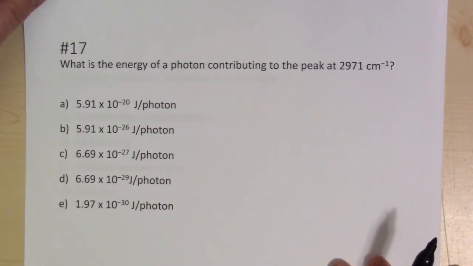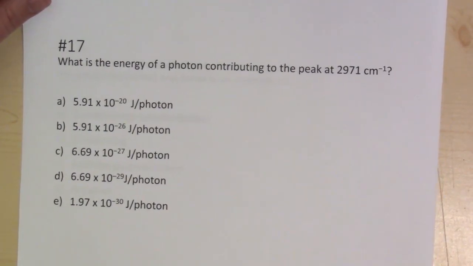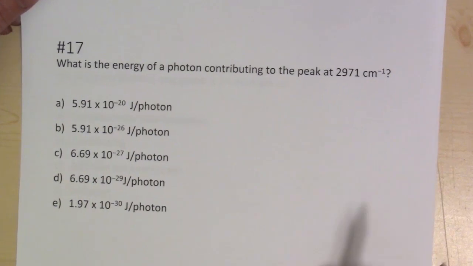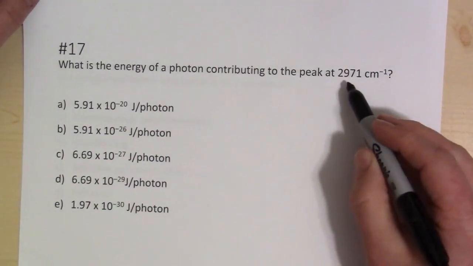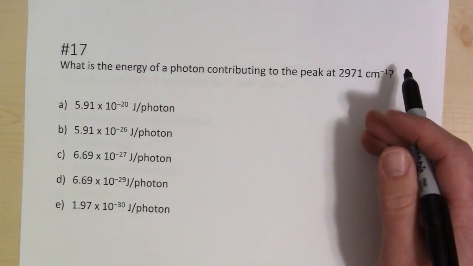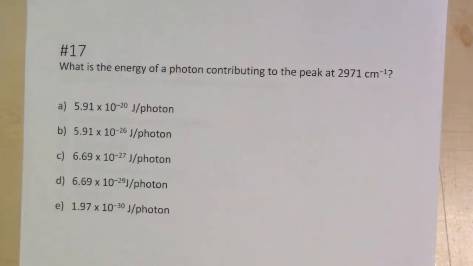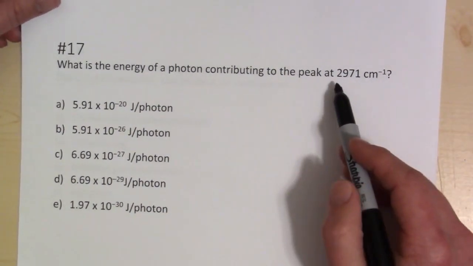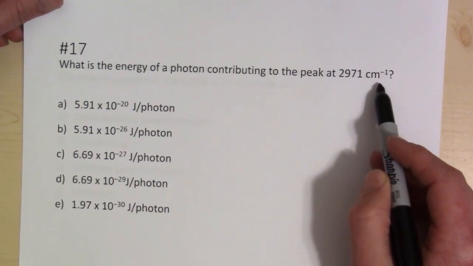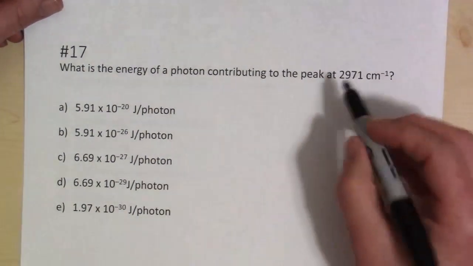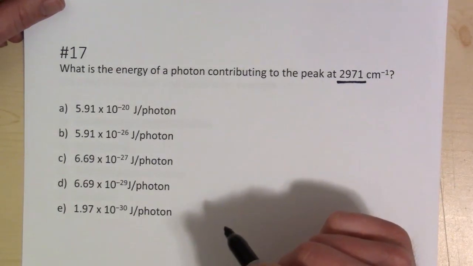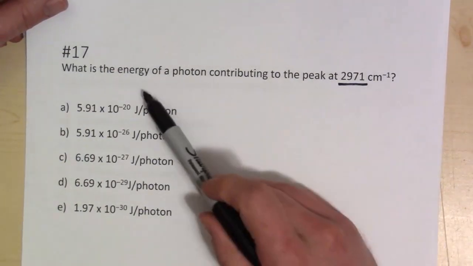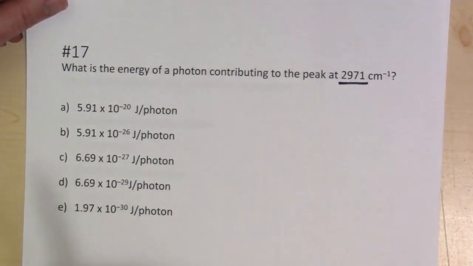Alright, moving to number 17, it asks what is the energy of the photon contributing to the peak at 2971. In the previous problem, it's not important at this point what that peak actually is. We just need to know what wave number that peak had. So that is 2971, and we want to know the energy of that photon.